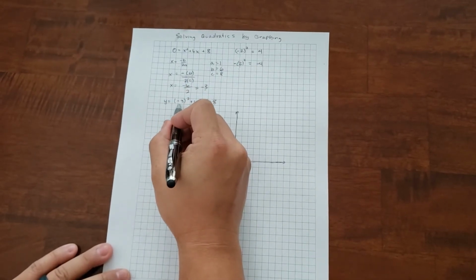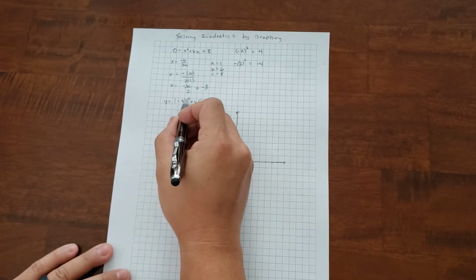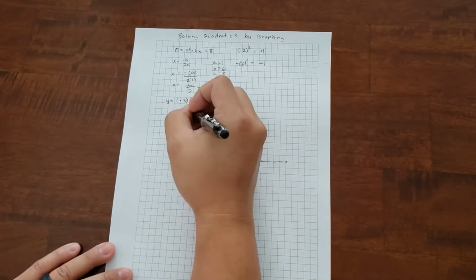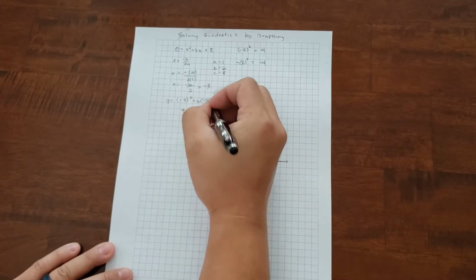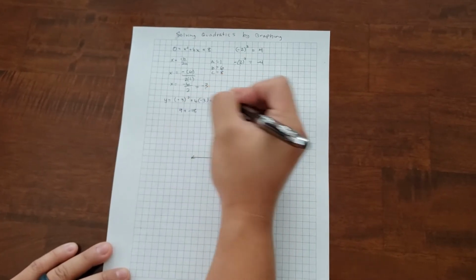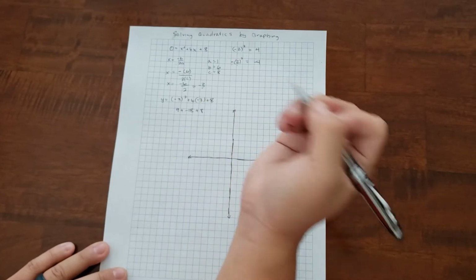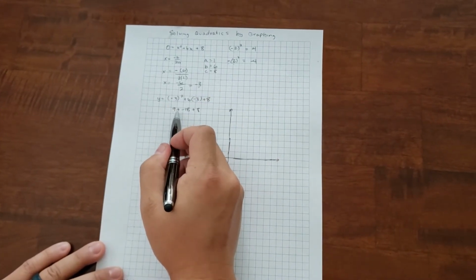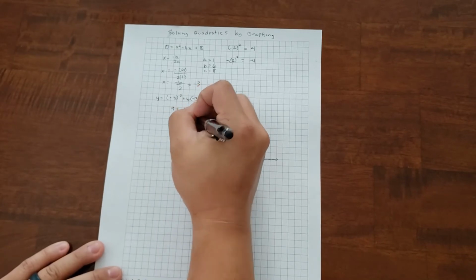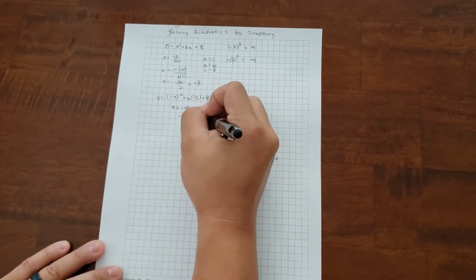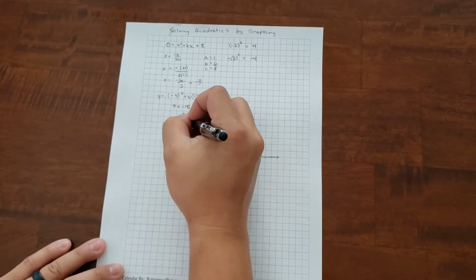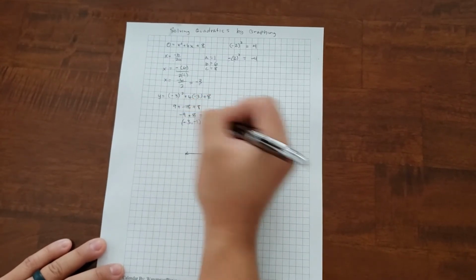So this one, the negative's on the inside, so this is saying negative 3 squared. So negative 3 times negative 3 is positive 9, plus 6 times negative 3, that's going to give me a negative 18, and then plus 8. Okay, so positive 9 plus negative 18 is negative 9, plus 8, and that's going to give me a negative 1. So my vertex here is (-3, -1).